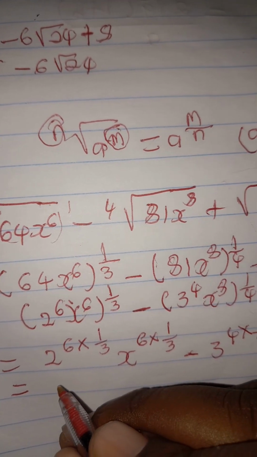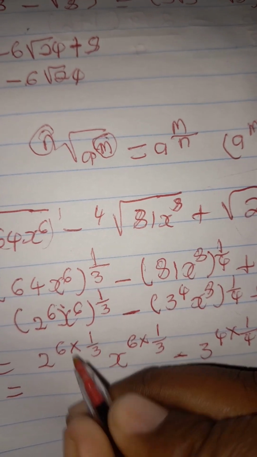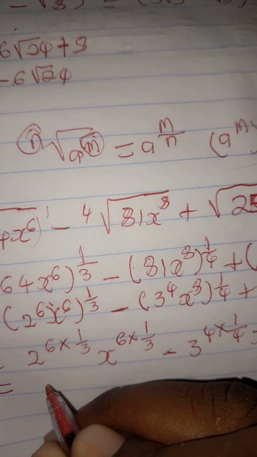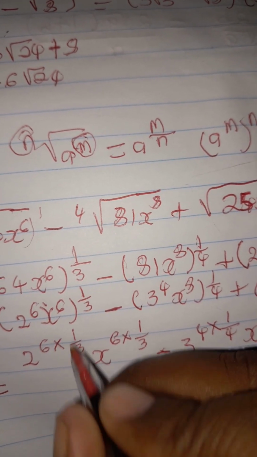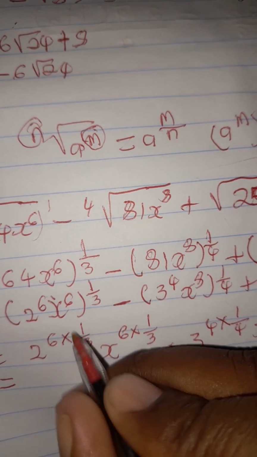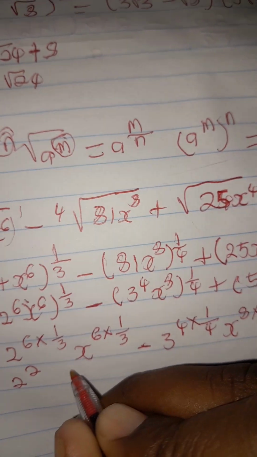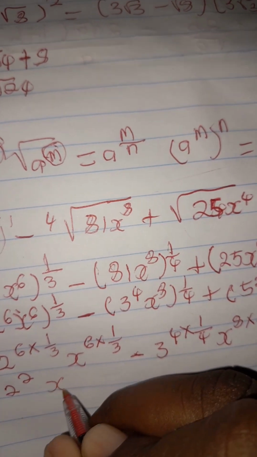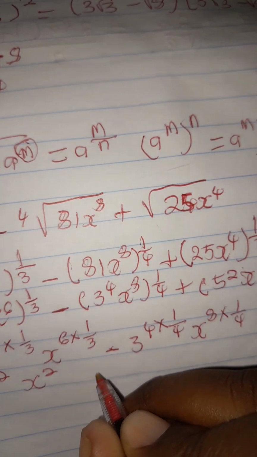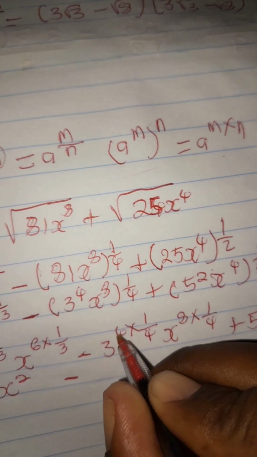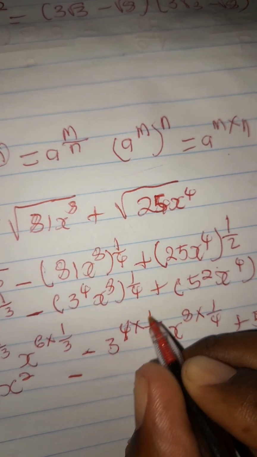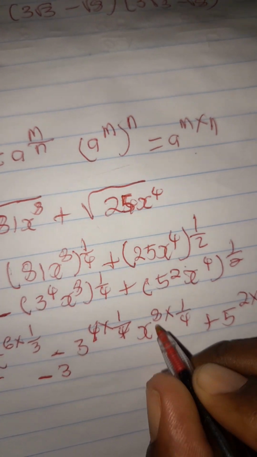Well, let's continue. 6 multiplied by 1/3, that's 2, because 6 times 1 is 6, and 6 divided by 3 is 2. So we're having 2 to the power of 2. Similar here, we are going to have x to the power of 2, as well as 4 and 4, they cancel each other. We have 3 all over 1, which is the same as 3, right?